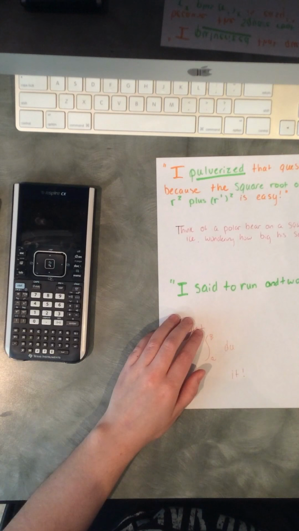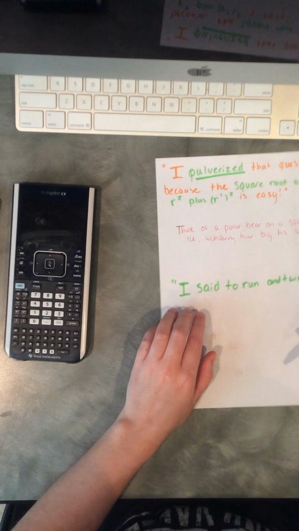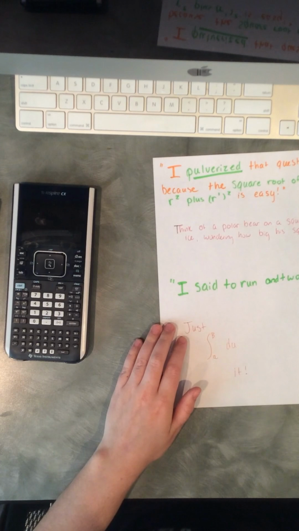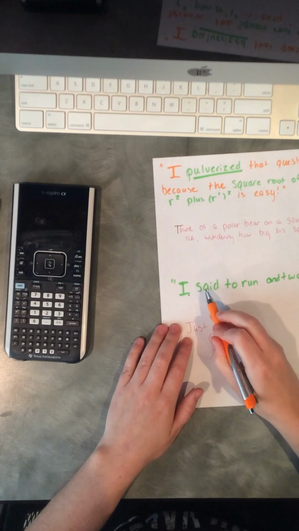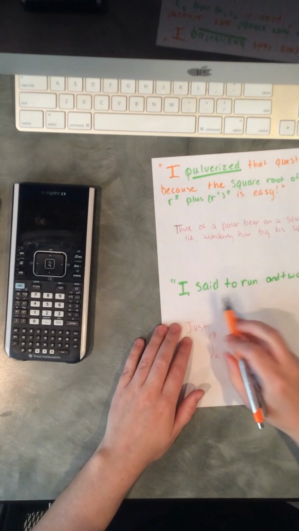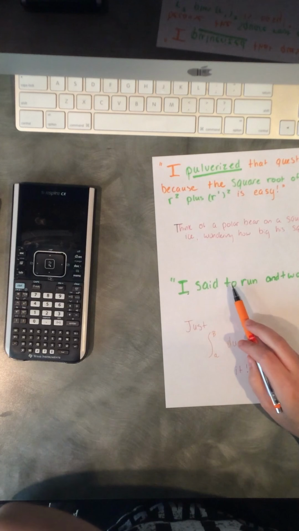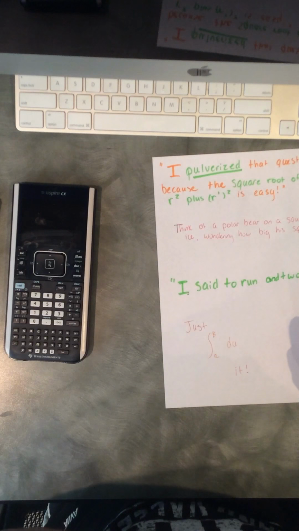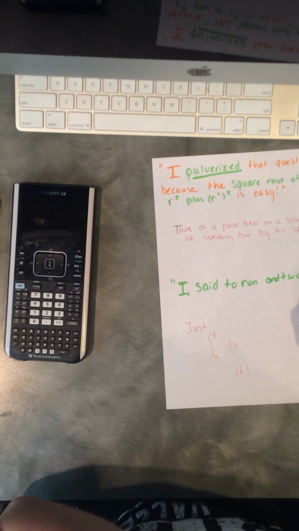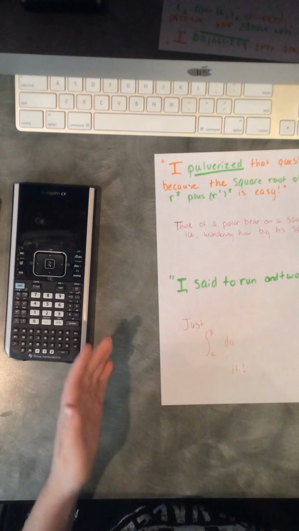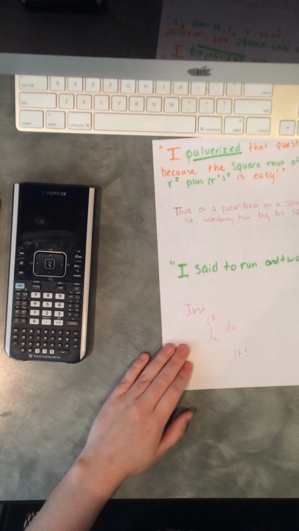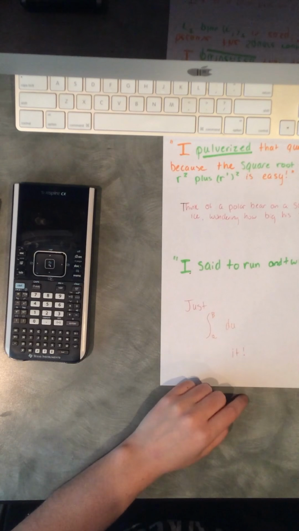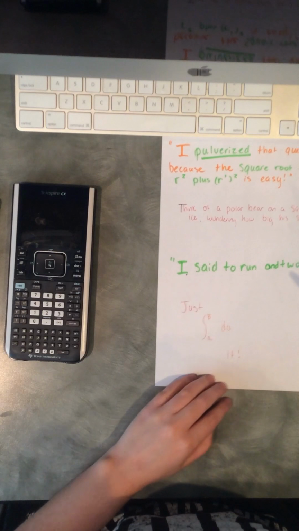And here's an acronym. I like to use acronyms. I said to run and to drive. That means that we're going to integrate the square root of r squared, for run, plus dr, which is our drive, squared. I don't know, maybe that'll help. And then I found online just a little fun bit where they said just do it, and I think that's funny. It's kind of cute.